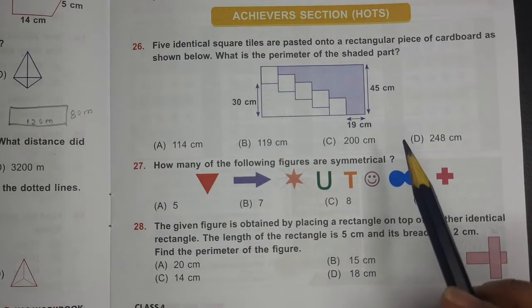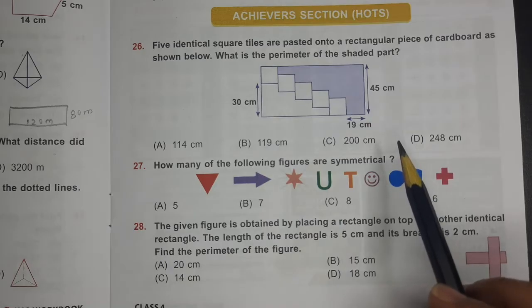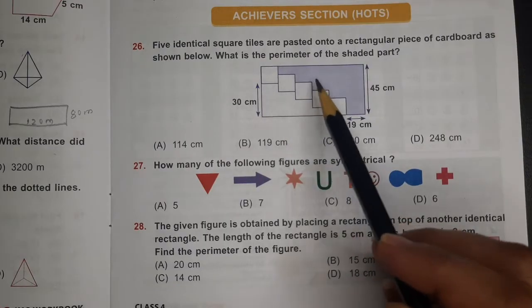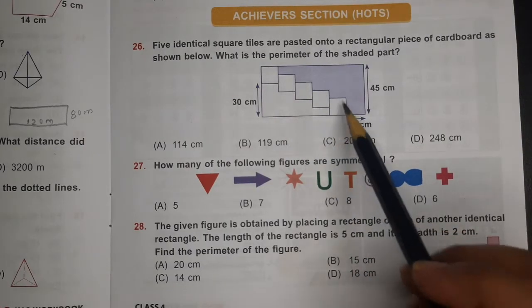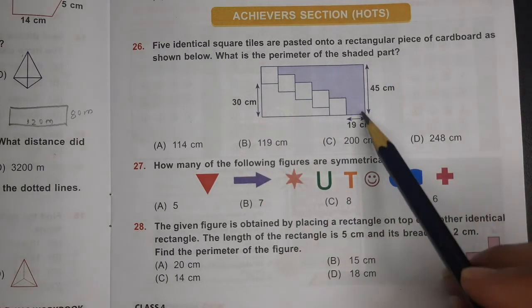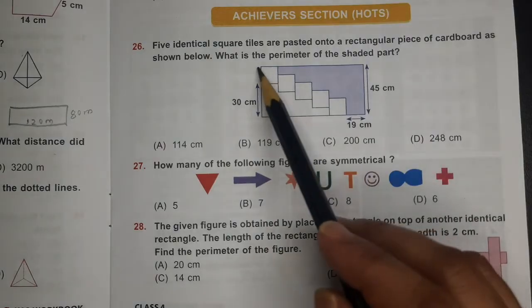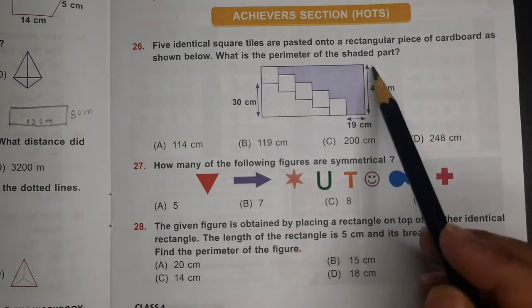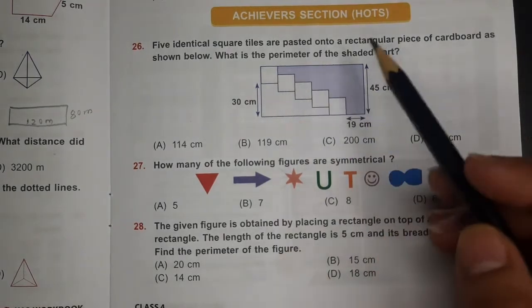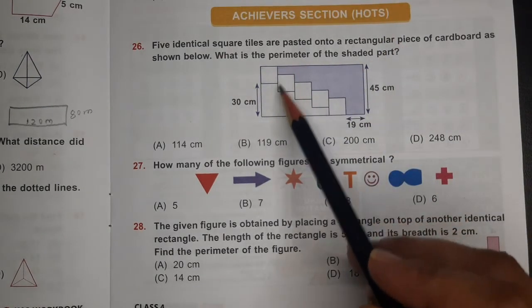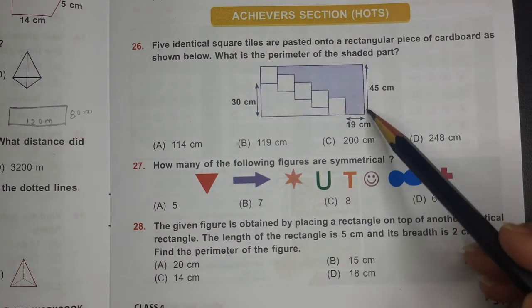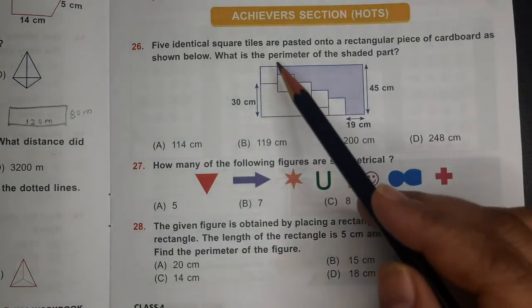Okay, so let us look at what all options have been given. Okay, now this is square, right? So these are all square. This is 30 centimeter. This is 45 centimeter. This side is also not given. यहाँ पे सिर्फ 19 दिया है. Okay, but what we have to find out? We have to find out this shaded part का perimeter. One side 45 दिया है, 19 दिया है, बाकी ये कुछ दिए नहीं है.